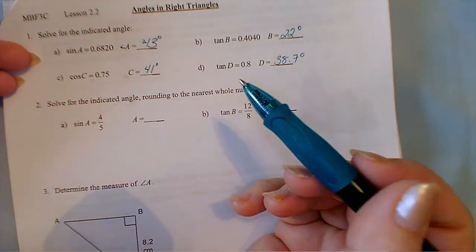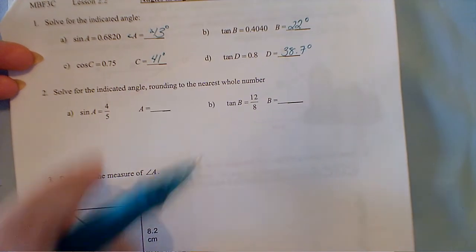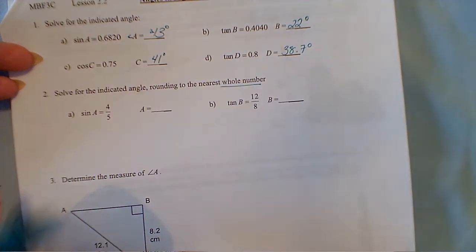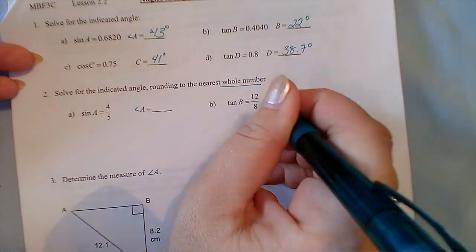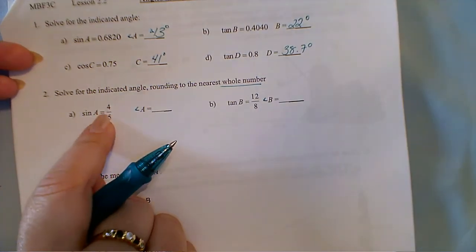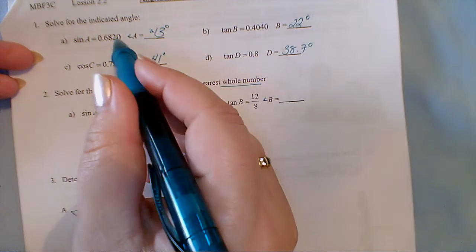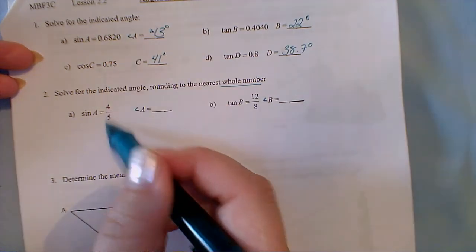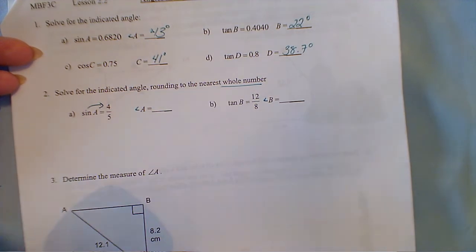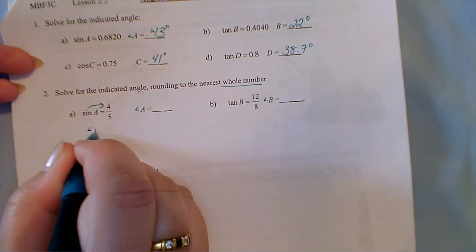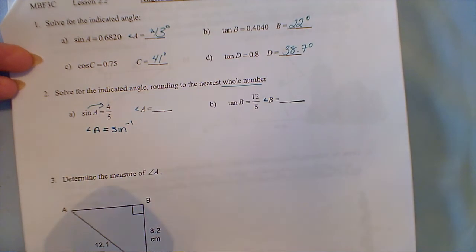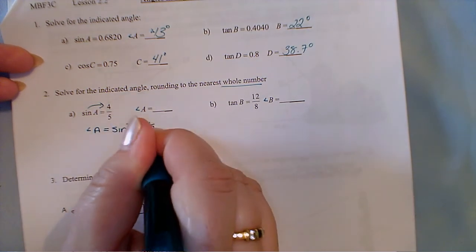This one didn't say. Again, here we're solving for the indicated angle rounding to the nearest whole number. So that means no decimals. And they didn't put the little angle symbol there, so I'll put it in there for them. So sine angle A equals 4 over 5. So here they were giving us decimals, here they're giving us fractions, but it's the same thing. What you need to do is show that you're kicking out the sine to the other side. So angle A by itself is that sine to the -1 key of whatever 4 divided by 5 is.